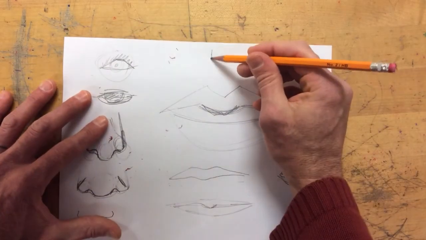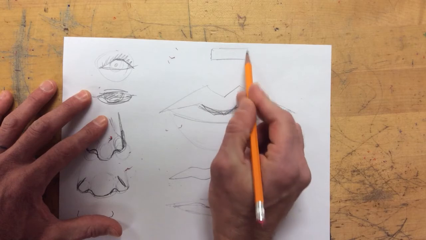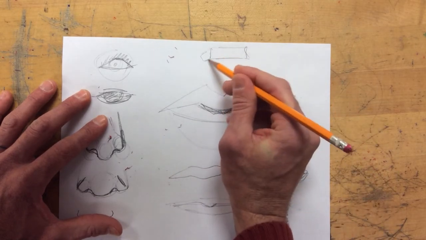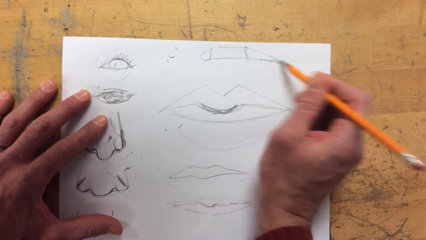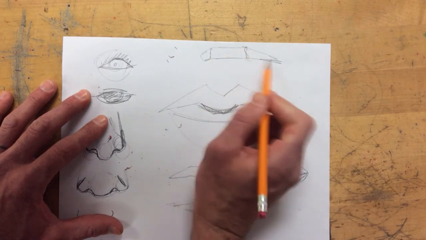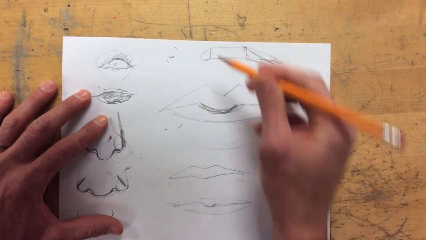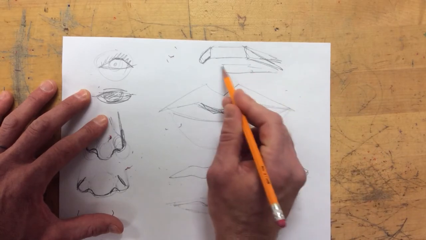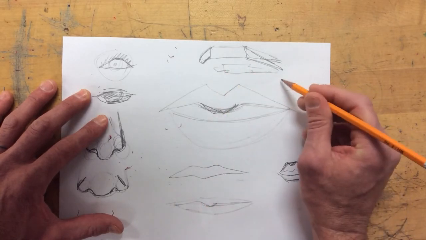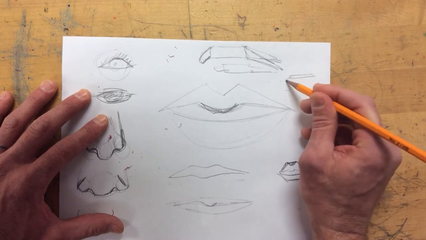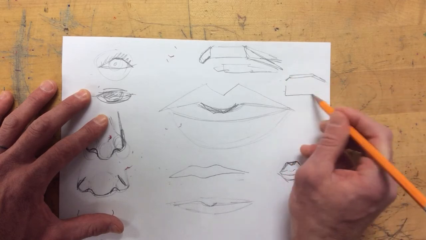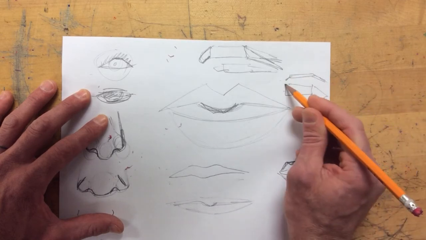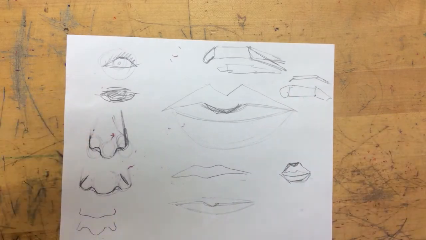Quick one for the eyebrows, going on top: if you put a rectangle over the eye and then put a little bit of a curve and a point, you can get the eyebrow. If you change the angle of that, your eyebrows can be more round. They can be more straight. They could be skinnier rectangles. They could be very wide rectangles depending on the shape of your person's eyebrow.